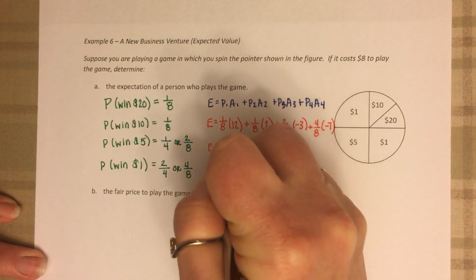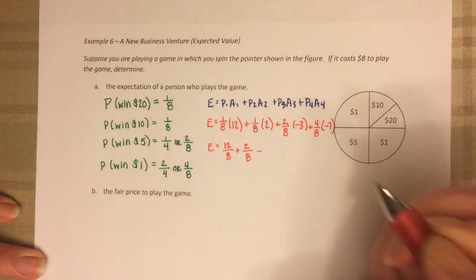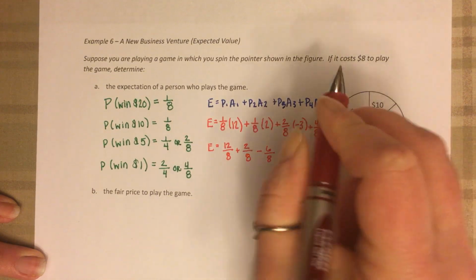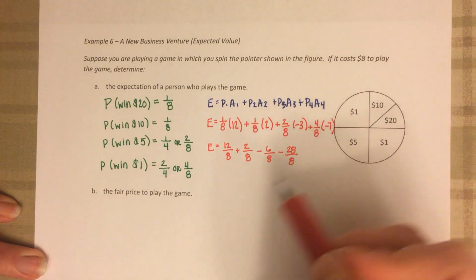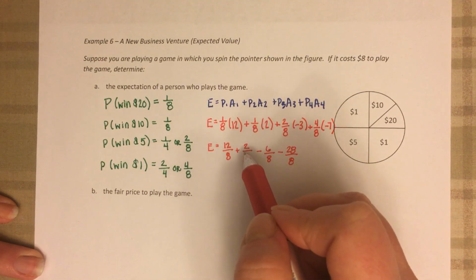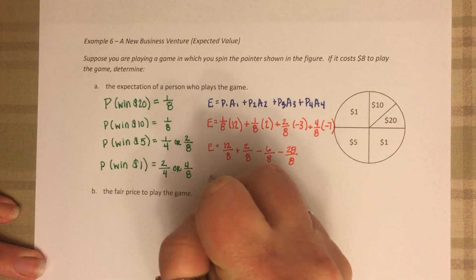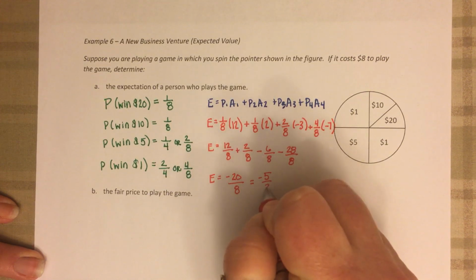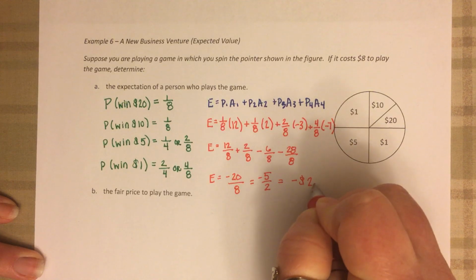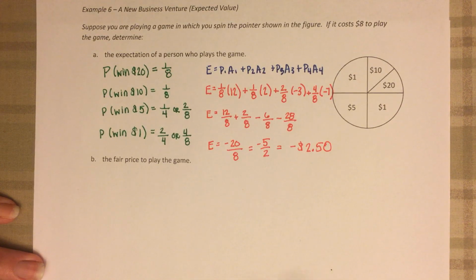This is going to give us 12 over 8 plus 2 over 8. Again, if we just multiply our top numbers, minus 6 over 8, minus 4 times 7 gives us 28 over 8. So then if we add and subtract, 12 plus 2 is 14. 14 minus 6 gives us 8. 8 minus 28 is going to give us -20 over 8, which reduces to -5 over 2 as fractions, which then reduces to -$2.50. So our expected value for this spinner game is -$2.50.